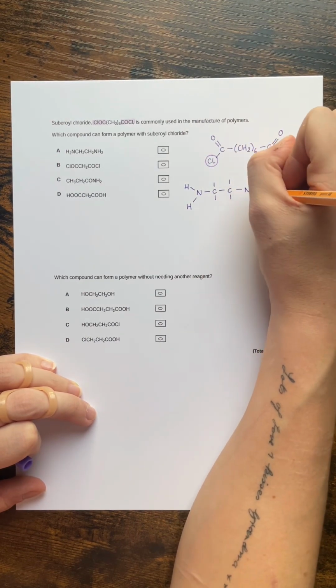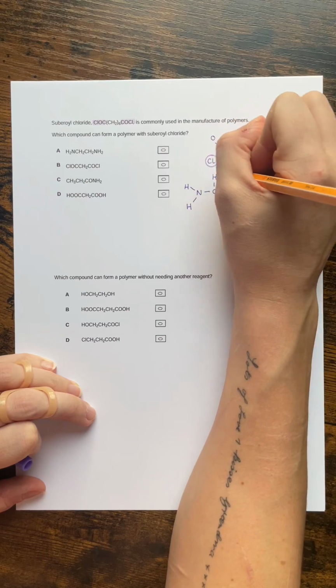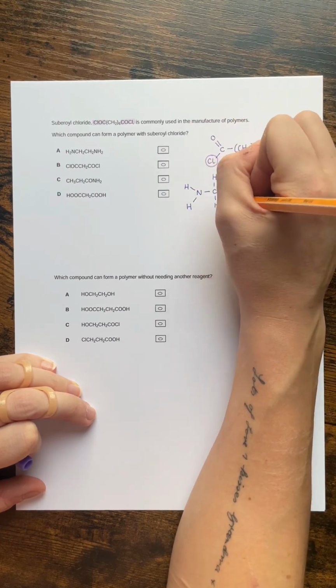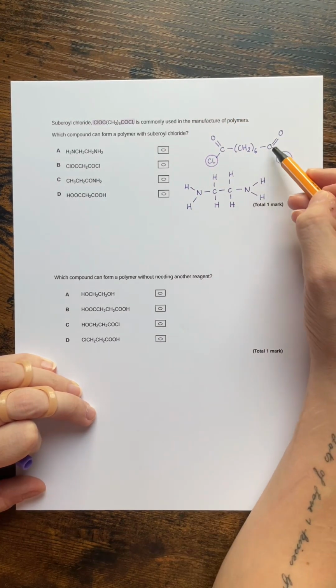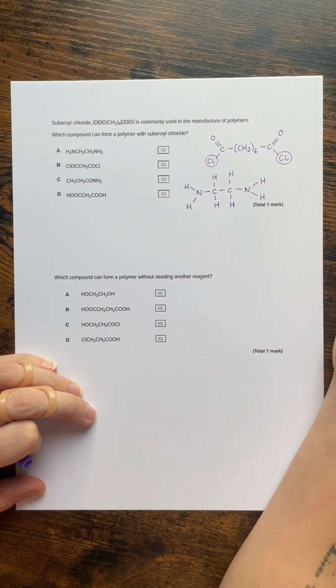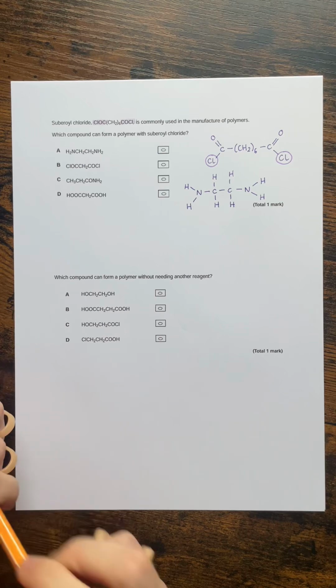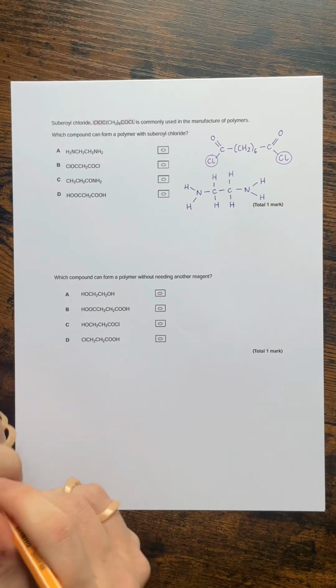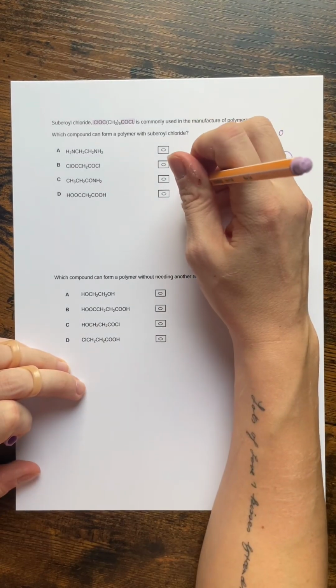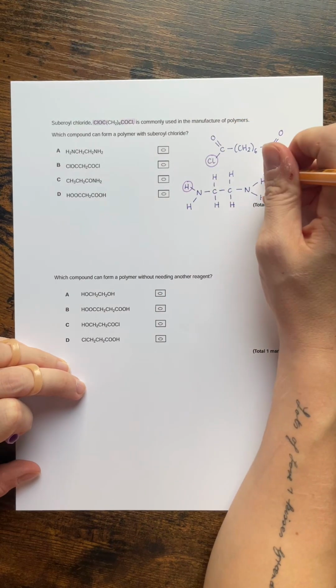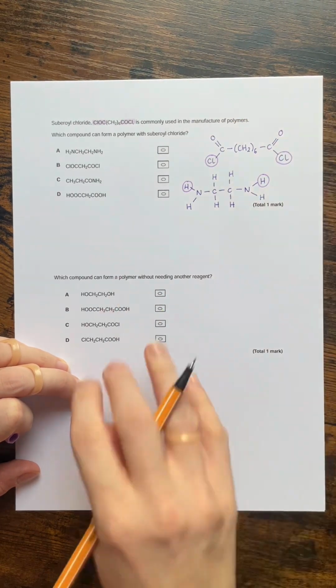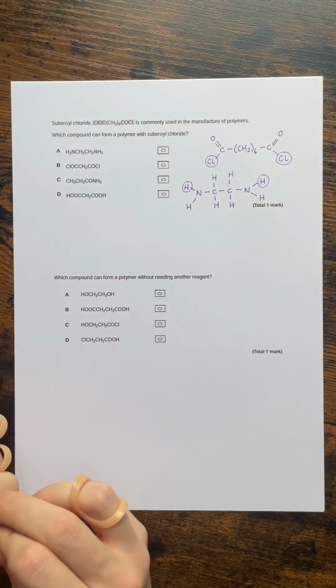That hydrogen would react with one of the chlorines coming off the suberoyl chloride. In the middle, we'd then get C double bond O NH, which is our amide linkage, and on the ends, you would have the continuation bonds to show that many more monomers can join on in exactly the same way. HCl will be your second product, and that will enable us to make a polymer.